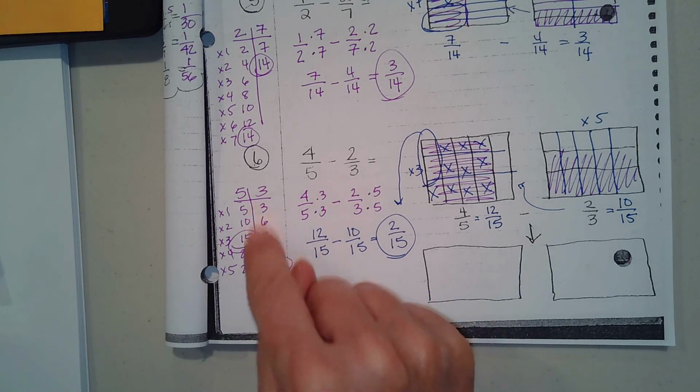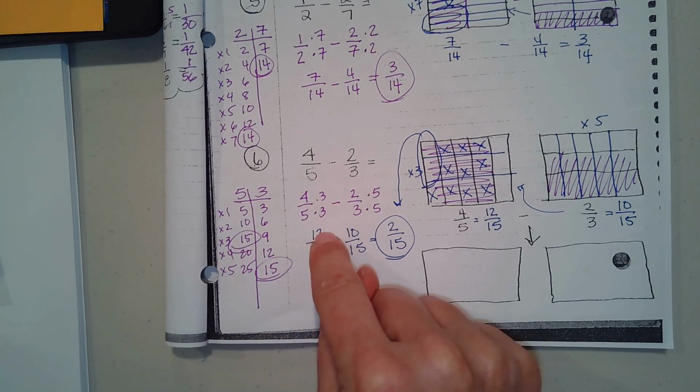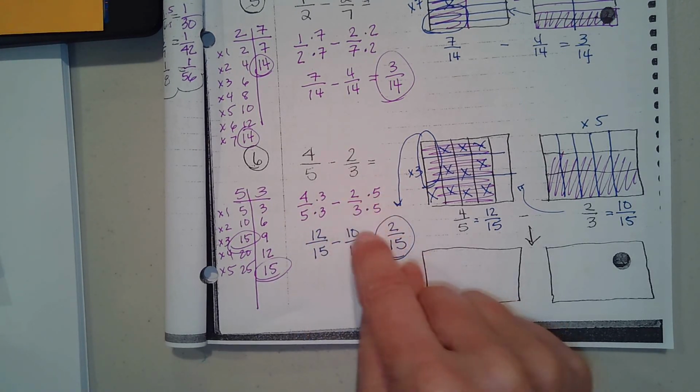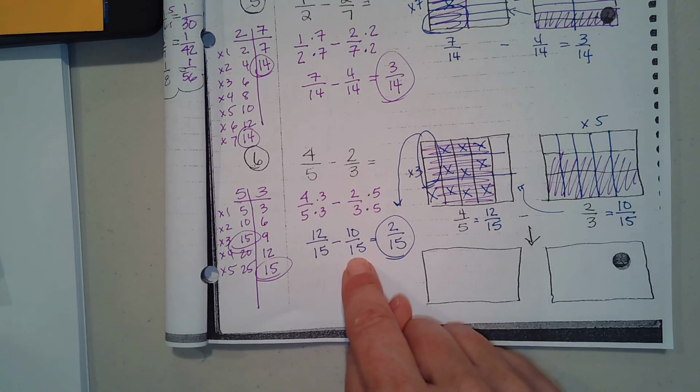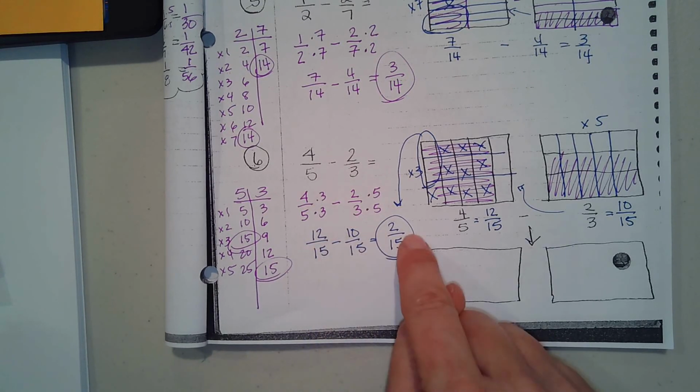Then I scoreboarded, found my 15, did my multiplication. I ended up 4 times 3 is 12, 5 times 3 is 15, 2 times 5 is 10, 3 times 5 is 15. Subtracted 10 from 12 and got 2 15ths.